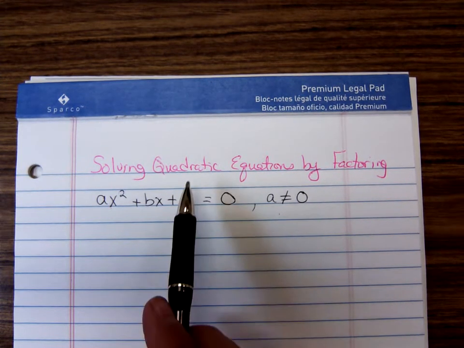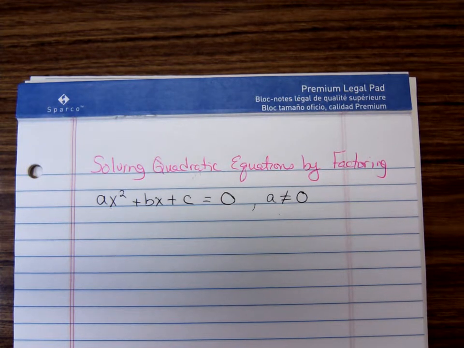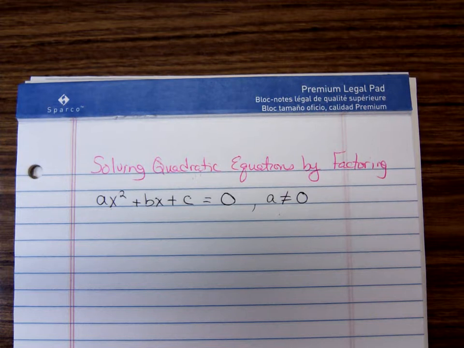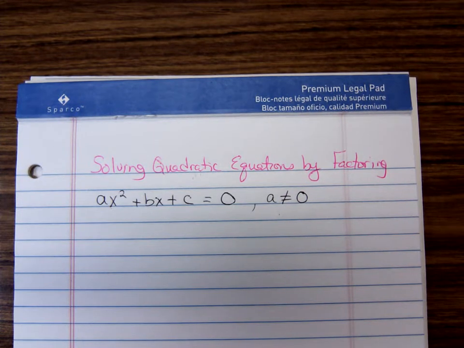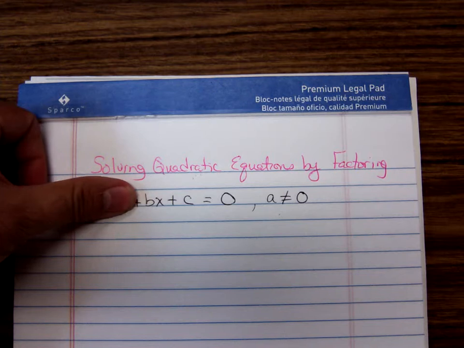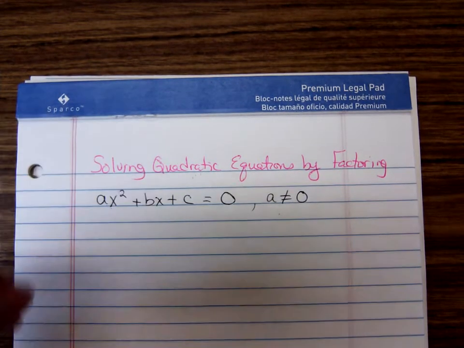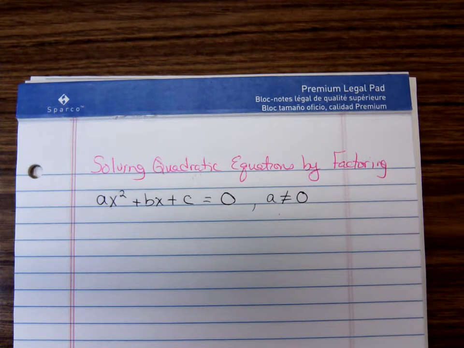By the way, I'm defining quadratic, not equation. An equation is a statement that has an equal sign. Okay? Now, if an equation doesn't have an x squared term, just an x, then that's called a linear equation. You may recall that from a previous math class.